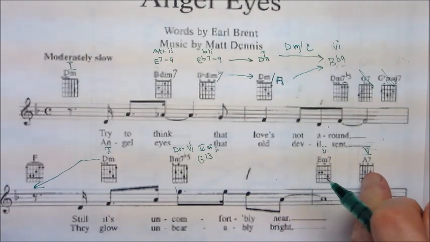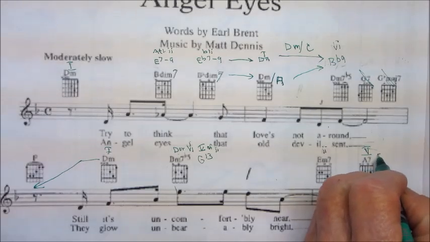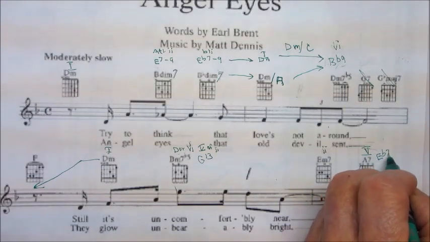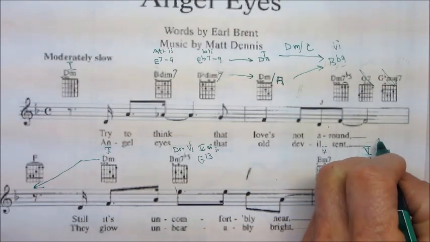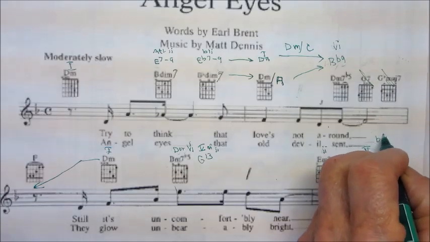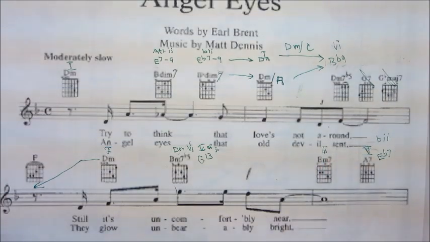I could even substitute the A7 for an E flat 7. That would drop right onto the D, and we call that a flat 2 chord. So the second verse is very close to the first verse, as you'll see.